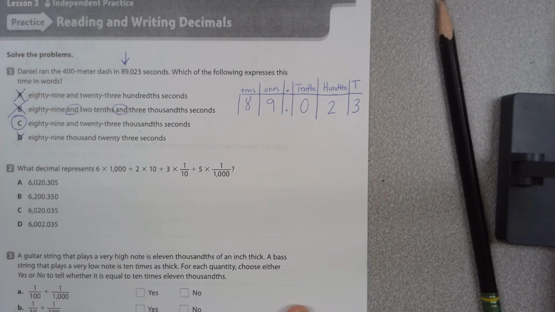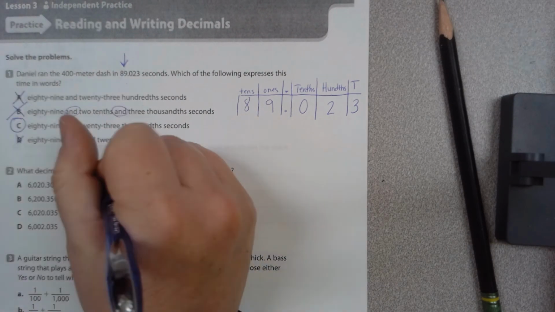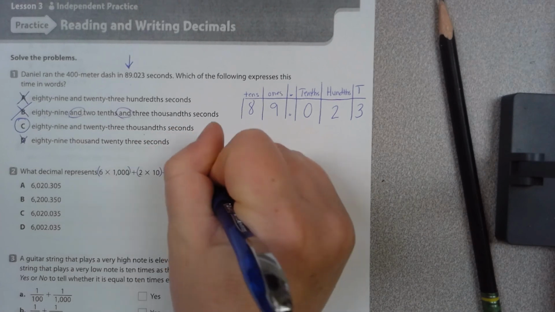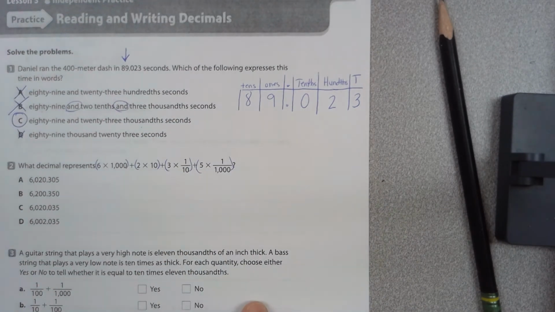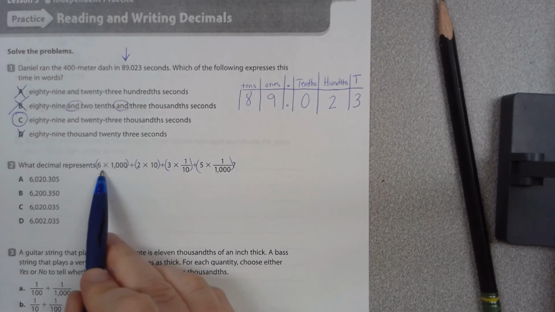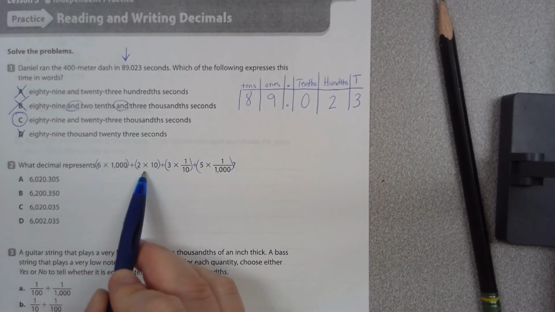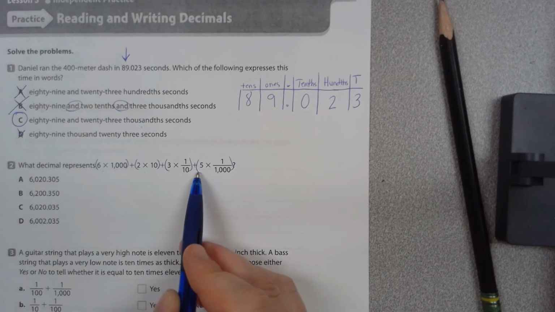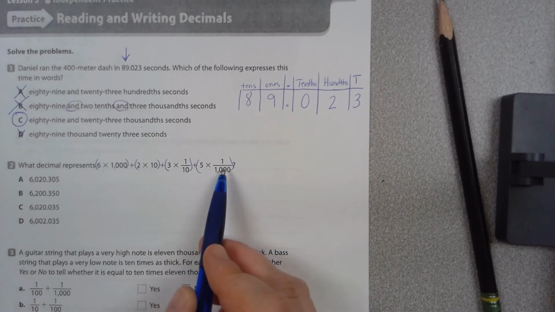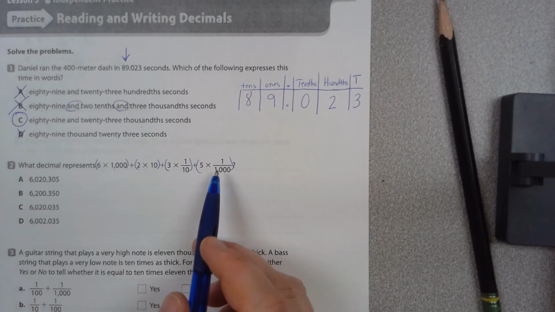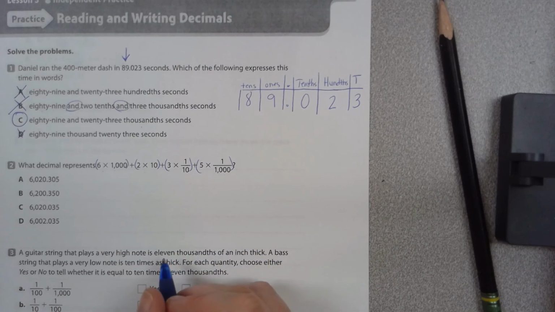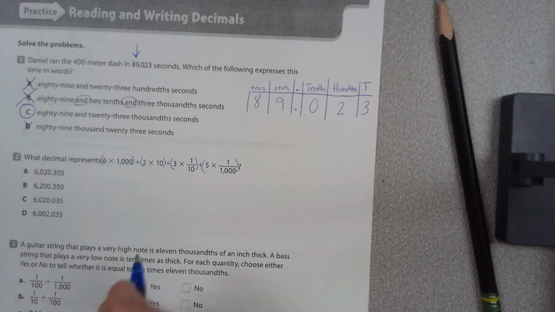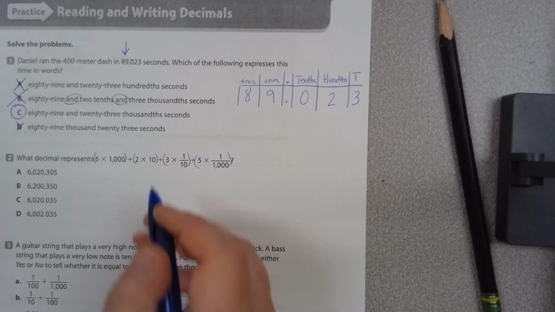Next one. First thing we're going to do is put parentheses around some of these. All right. Now, I have 6 times 1,000, 2 times 10, 3 times 1/10, and then 5 times 1/1,000. The easiest way that I found to do these is just to first answer the multiplication questions.